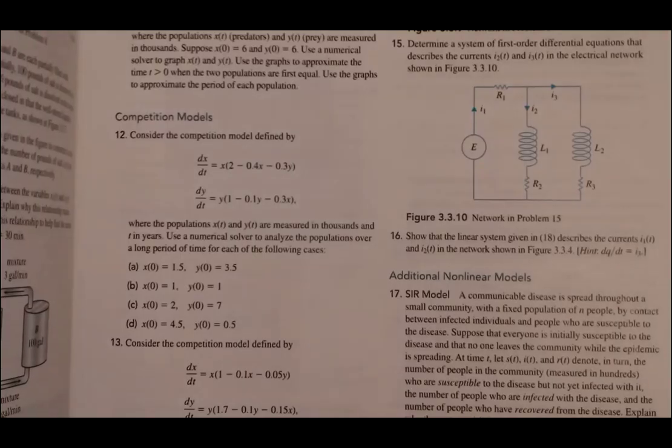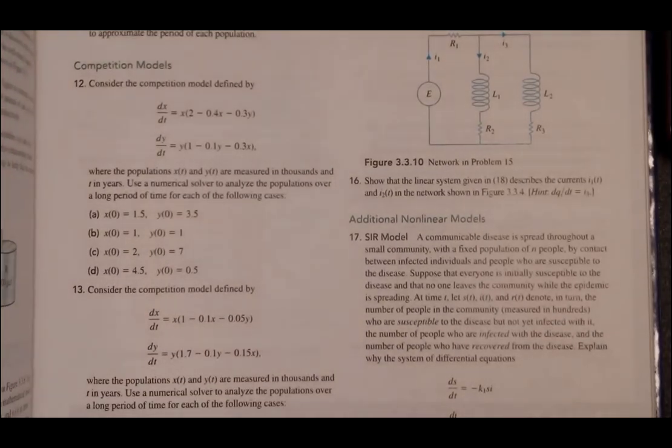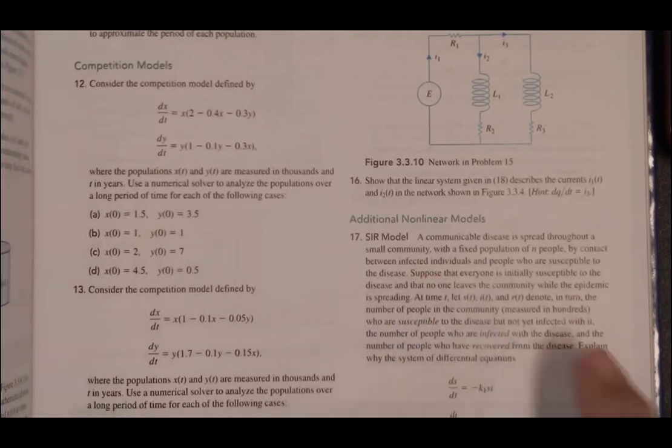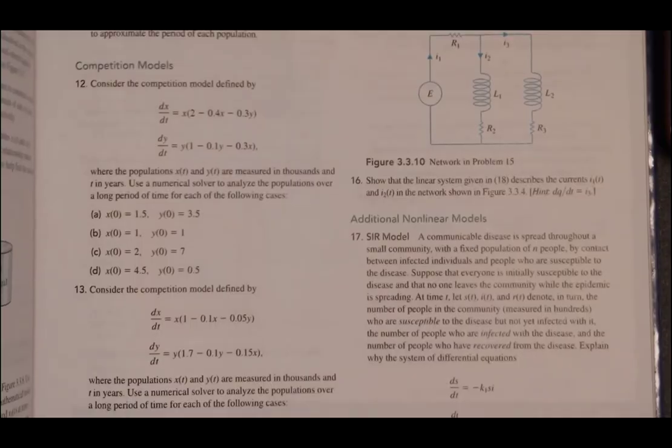A communicable disease is spread throughout a small community by contact between infected individuals and people who are susceptible, S. People who are infected, I. And people who are recovered and now immune.